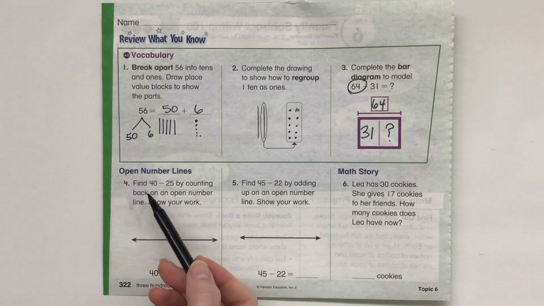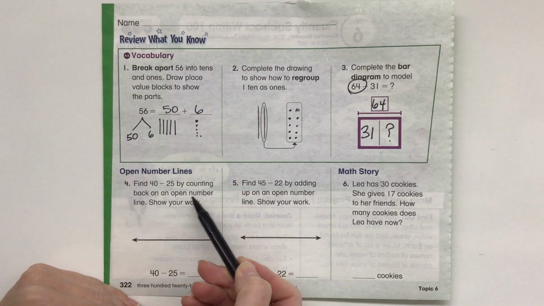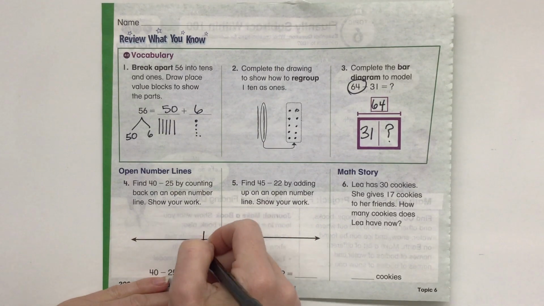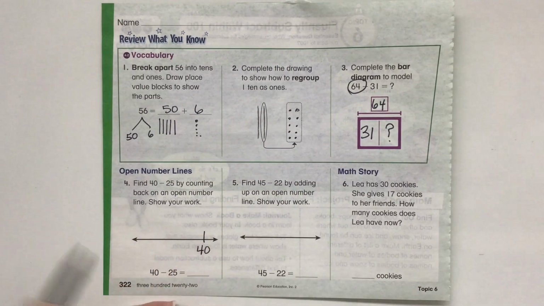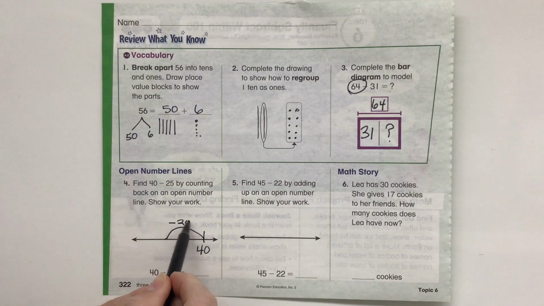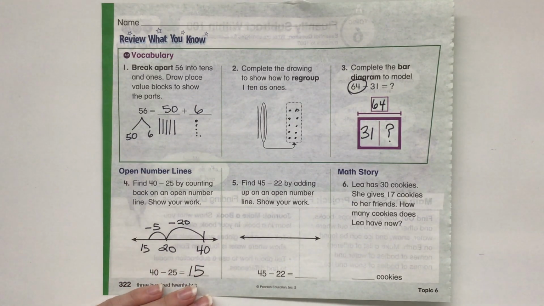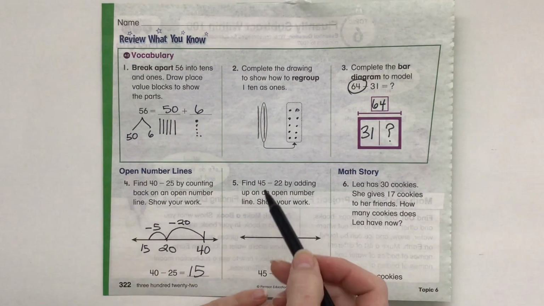Open number lines. Find 40 minus 25 by counting back on an open number line. Show your work. So we will solve this one. 40 minus 25. I'm going to do a hop of 20. 40 minus 20 gets me to 20. And minus 5 more gets me to 15. So I have a difference of 15. We're going to do the same thing over here.